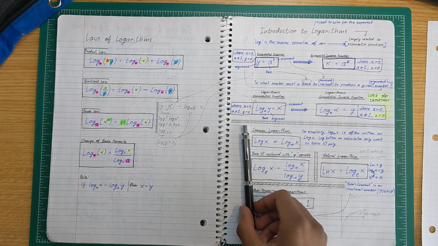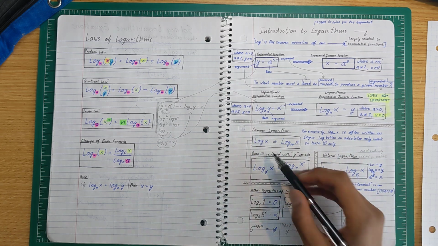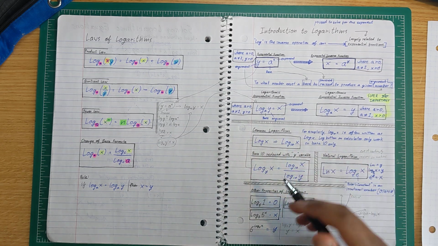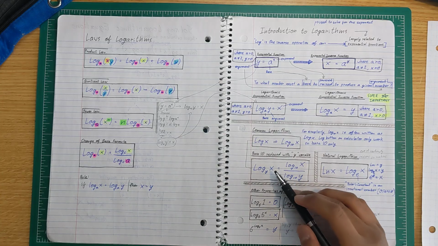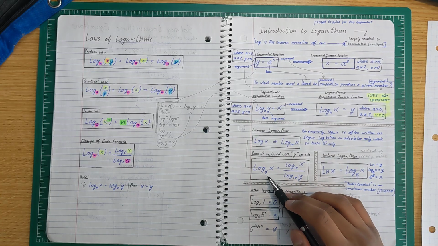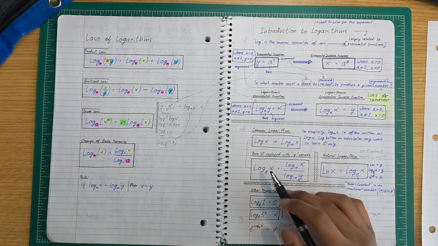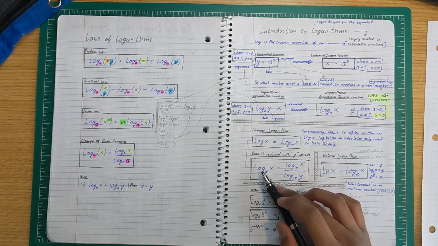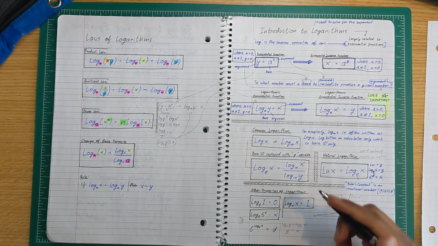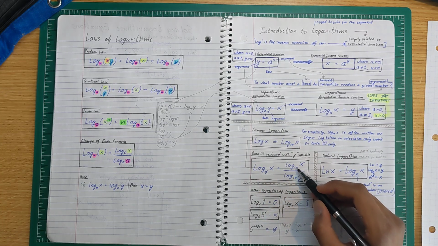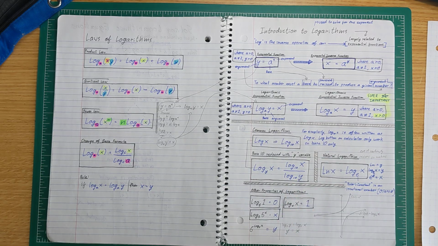Here are some common logarithmic rules. Log x is the same as log base 10 of x. And if you have a base that's not 10, you do log x divided by log y. When you divide them, the base automatically turns into 10, and so you'll still be able to find your answer with a different base.